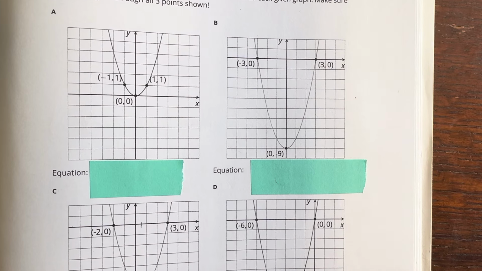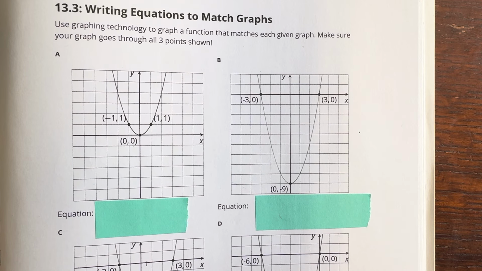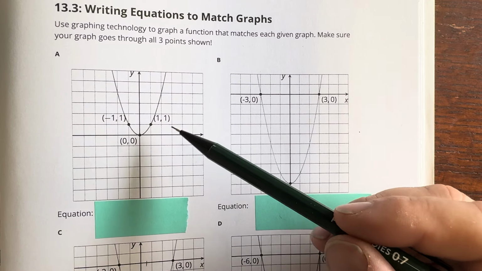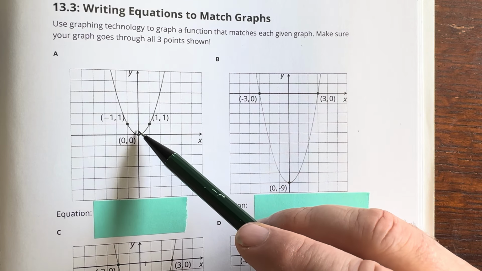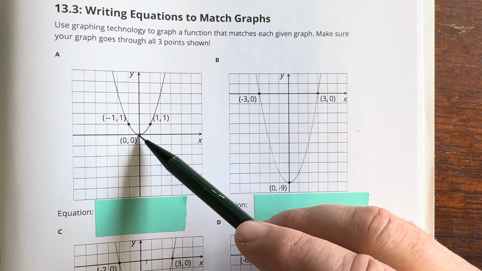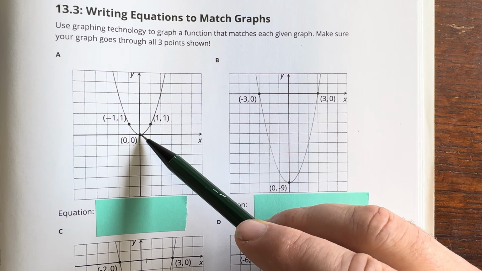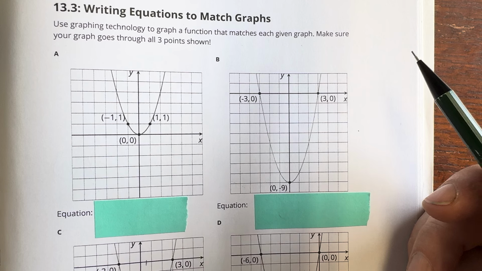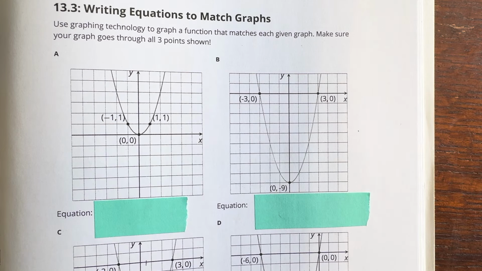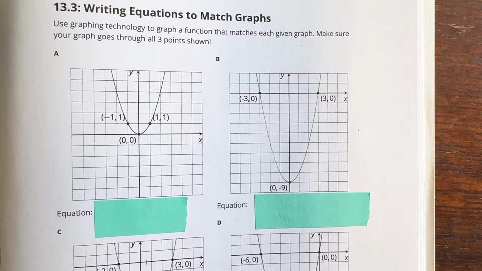All right, so then here we get to the trickier part of this lesson, which is they want you to come up with the equations for these. Some of them are going to be fairly easy. Some of them are ones like we've done before. I will just tell you right off the bat, this one, notice how it only has a singular x-intercept, and it's a fairly standard looking parabola. So just think, what is the most basic quadratic equation you could come up with?